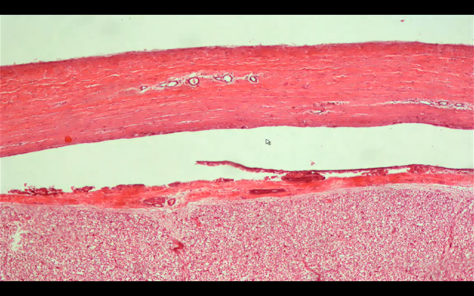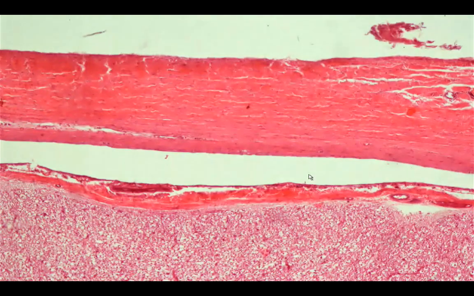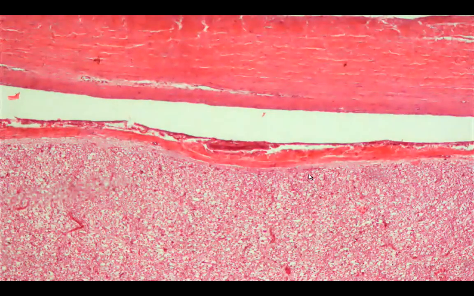The subarachnoid space contains the cerebrospinal fluid, which is the CSF. And also transecting within the subarachnoid space are these arteries. That's where we would be able to see the branches of the cerebral artery.